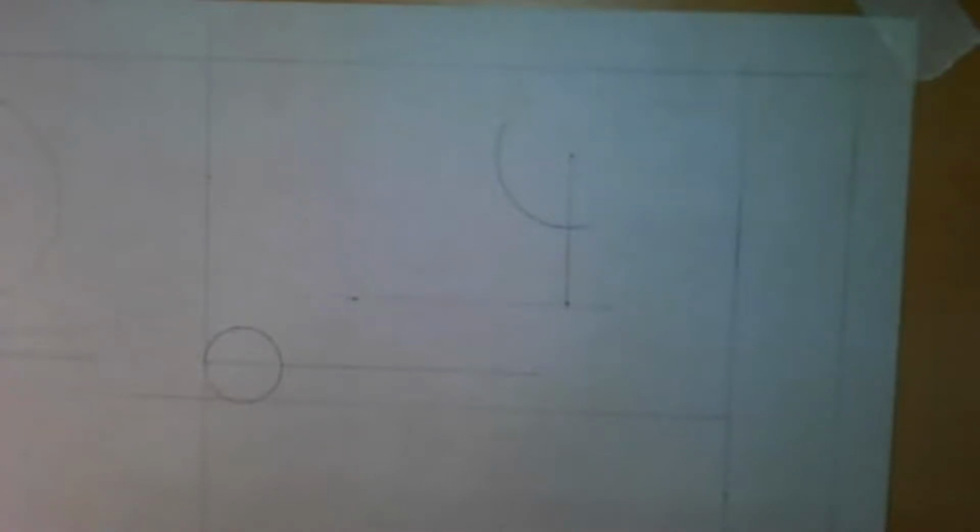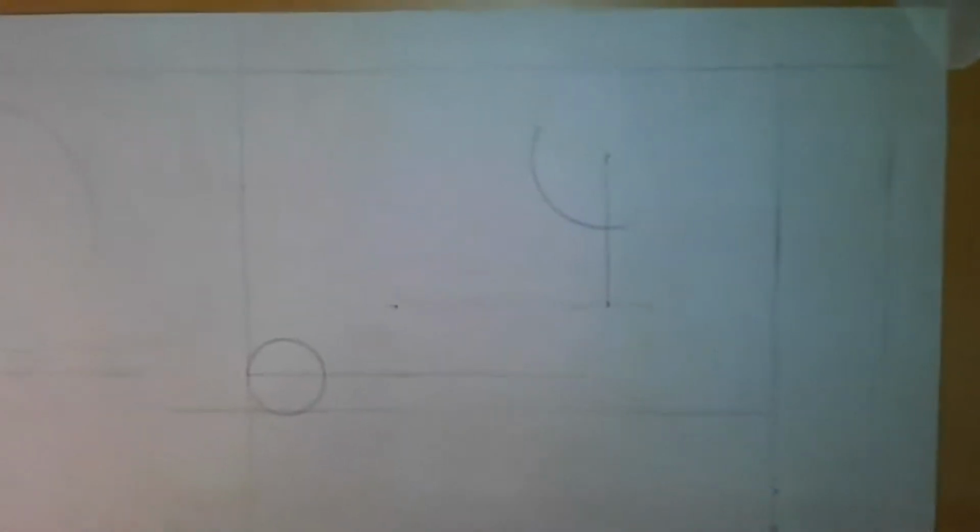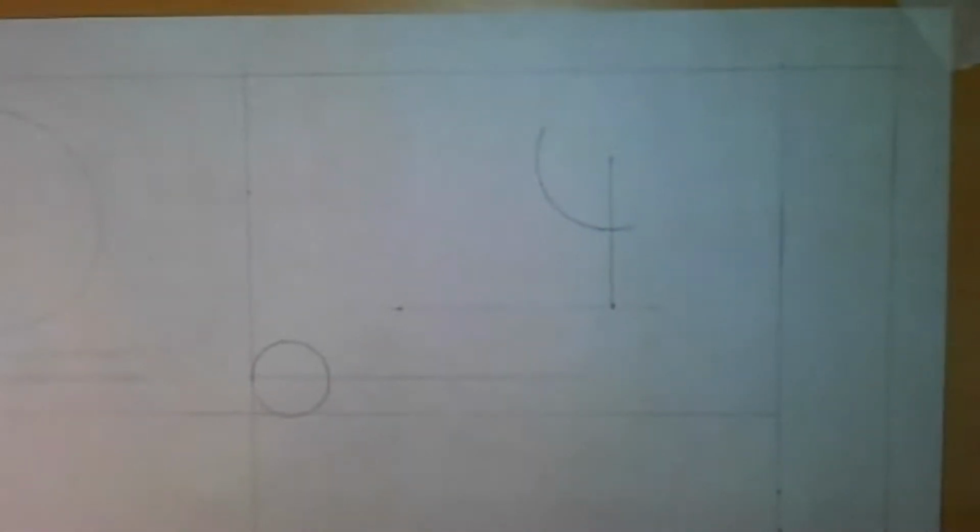For my erasing shield, now I found it. That's good. I'm good. Okay, are we good with that? Yes, sir. Okay, we all good? All right, let's move to the next one, since we're doing it together.